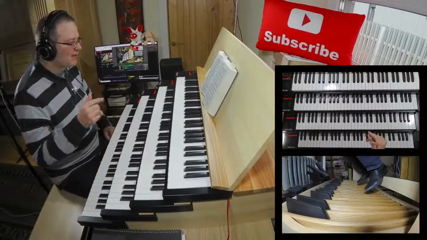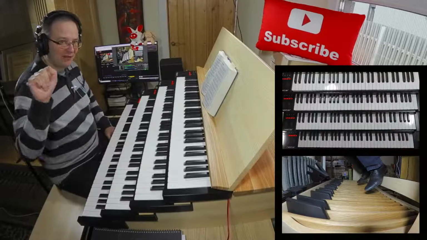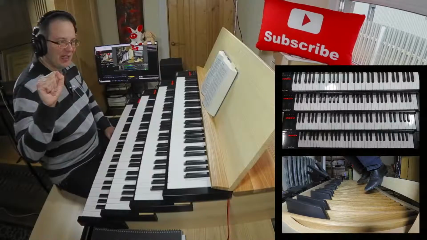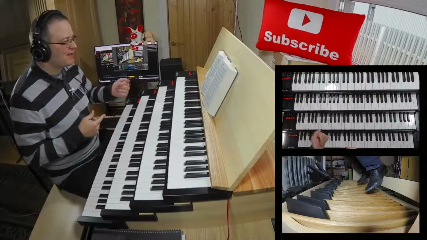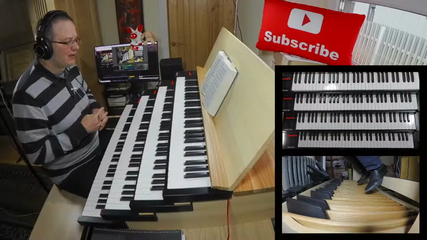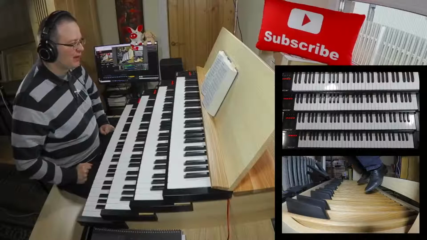So 7, 7, 7, 7, 6, five lines, and then again from the beginning 7, 7, 7, 7, 6. Sort of unusual, but it makes beautiful poetry possible this way.